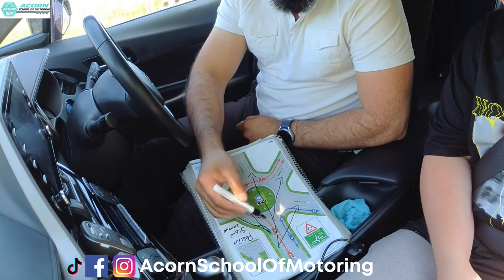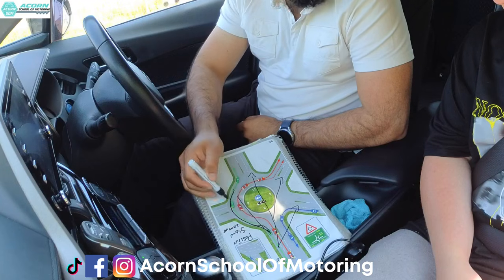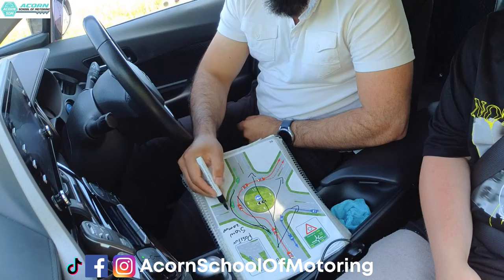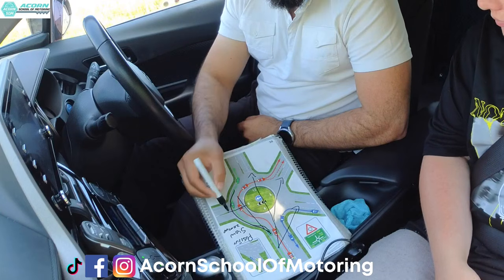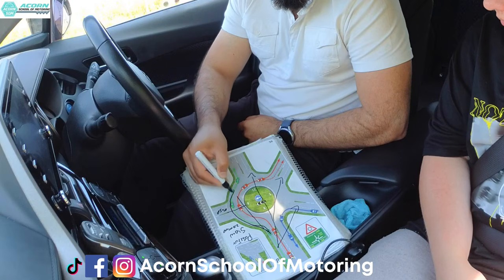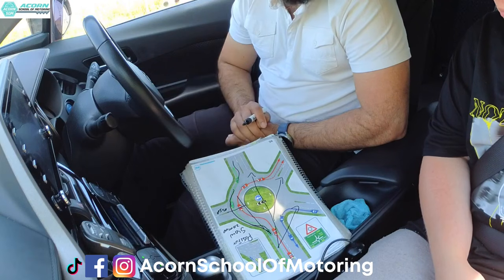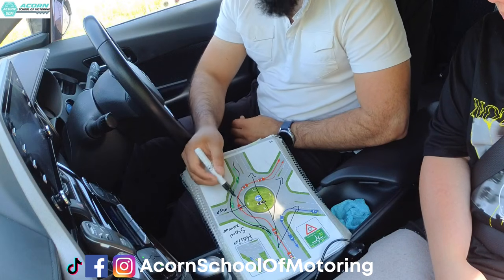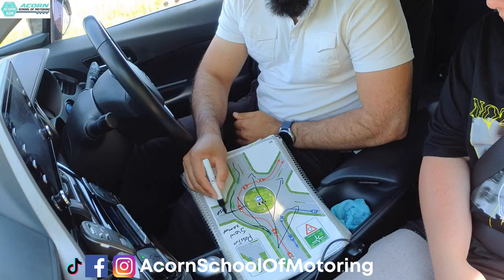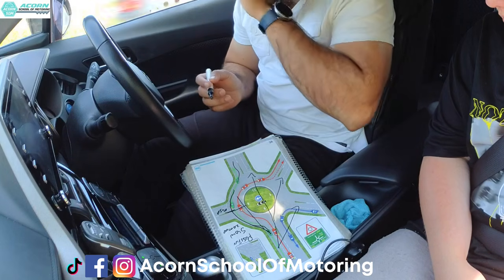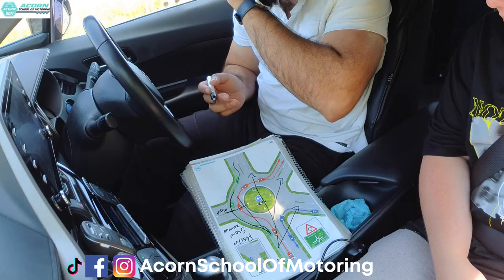So positioning, then we talk about the lane discipline, and after that, the last thing, once you pass this, then what you do is your MSP, mirror, signal and positioning, and then build up your speed. A lot of people, for some reason, are thinking about, should I signal now, should I signal now? Look, when you're signaling here after the first exit, who is getting the benefit of your signal on the major roundabout? Cars coming mainly from where?